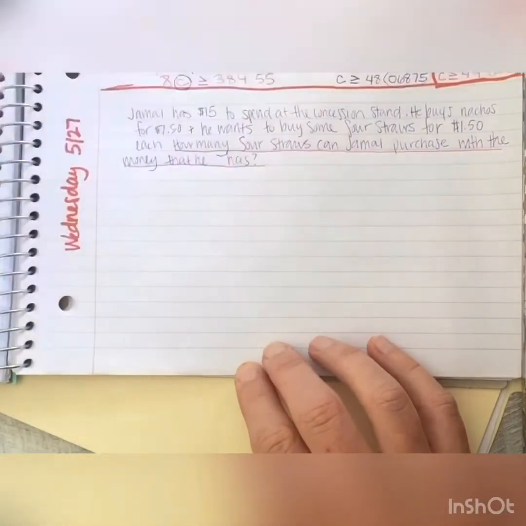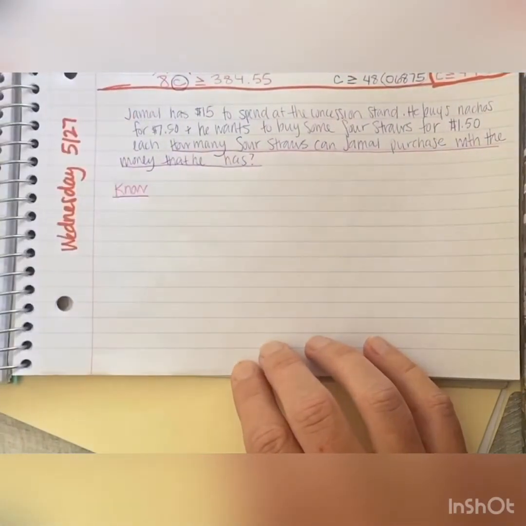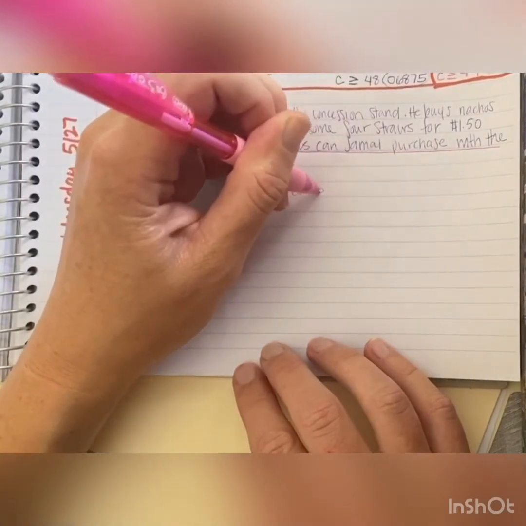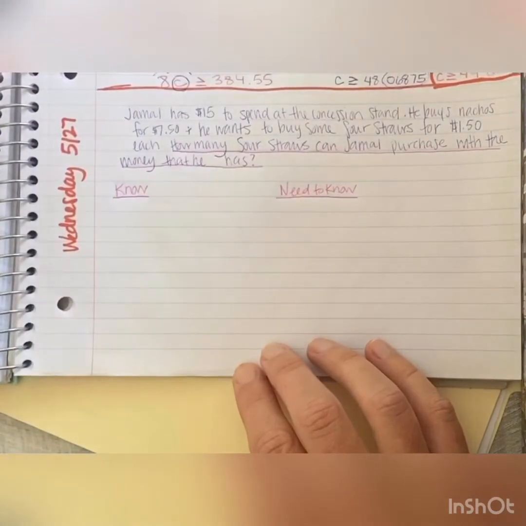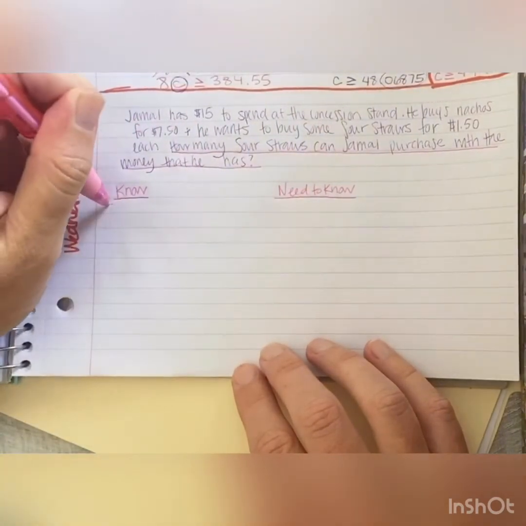So we're going to set up a chart of what do we know and what do we need to know. This is going to help organize your information. All right, what do we know? First of all, he's got $15 to spend.